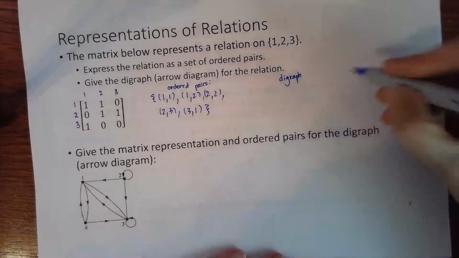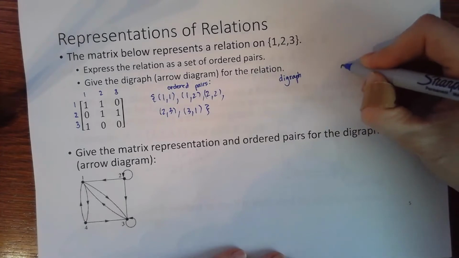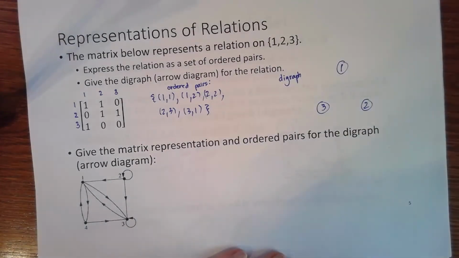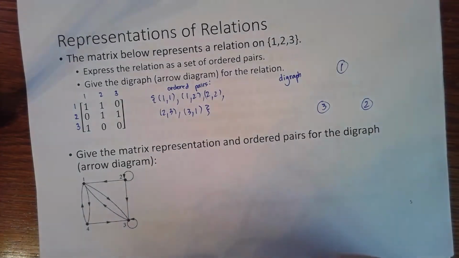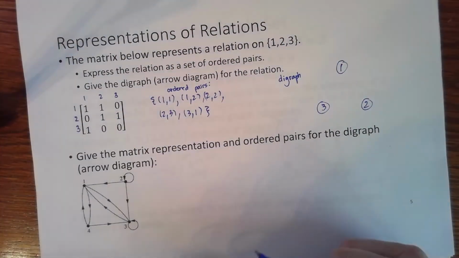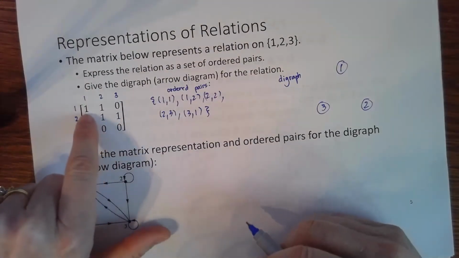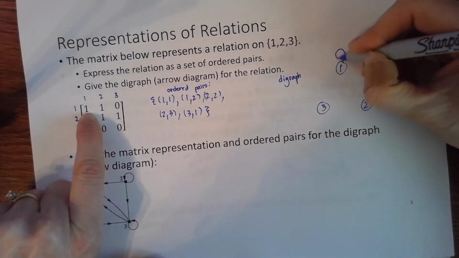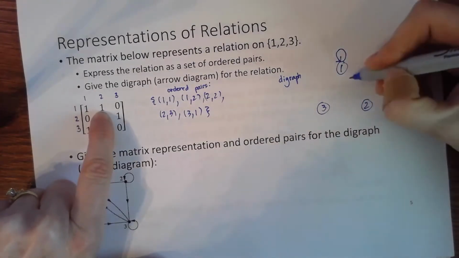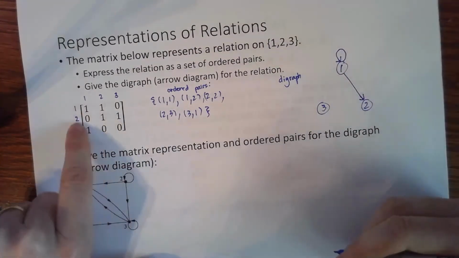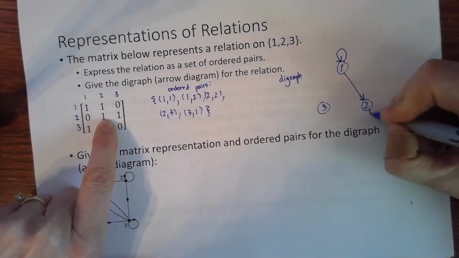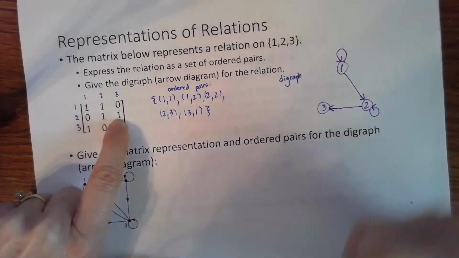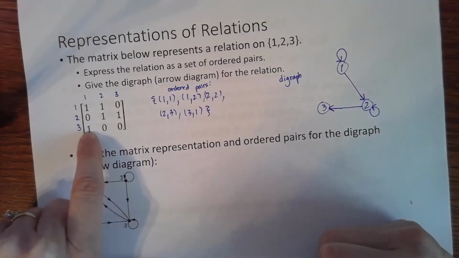Okay, so once again, we'll just take 1 and 2 and 3 and just write them out. And then we could either go through the ordered pairs or go through the matrix. Since we were given the matrix, let's go through the matrix. So this one represents 1 is related to 1. That's a self loop. This is 1 is related to 2. This one is 2 is related to 2. That's a self loop. This is 2 is related to 3. And this one is 3 is related to 1.